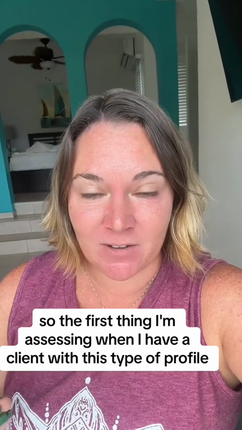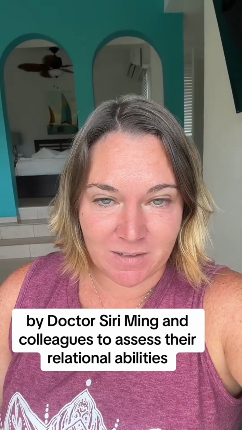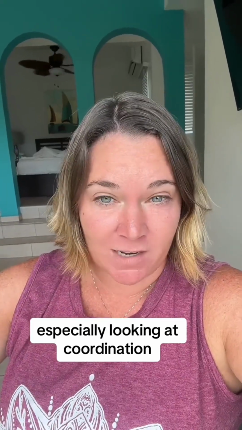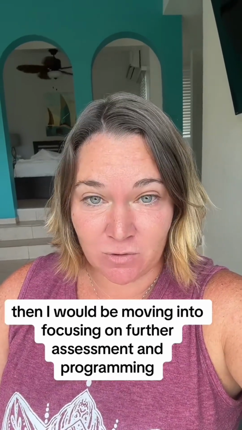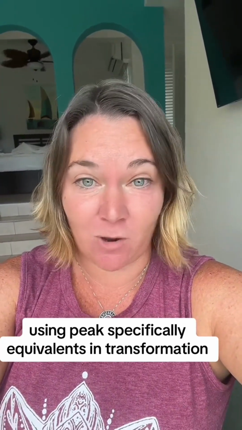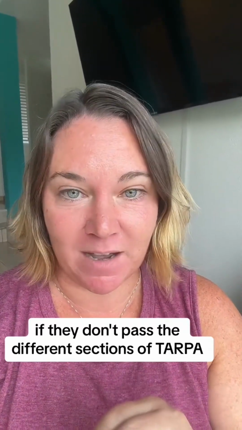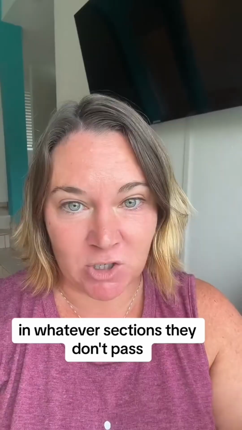So the first thing I'm assessing when I have a client with this type of profile, I'm using the TARPA by Dr. Siri Ming and colleagues to assess their relational abilities, especially looking at coordination. If they pass the various exercises and activities within TARPA, then I would be moving into focusing on further assessment and programming using PEAK, specifically equivalence and transformation. If they don't pass the different sections of TARPA, then I would be working on doing more training and testing with them in whatever sections they don't pass.